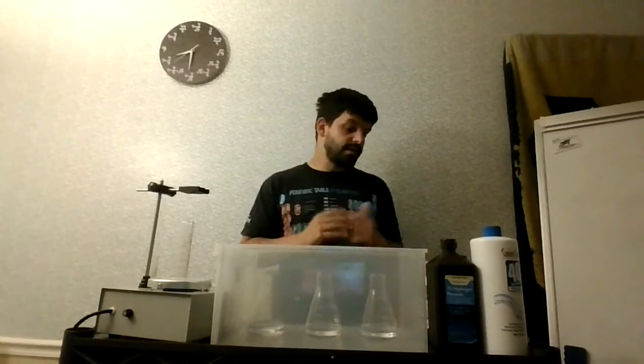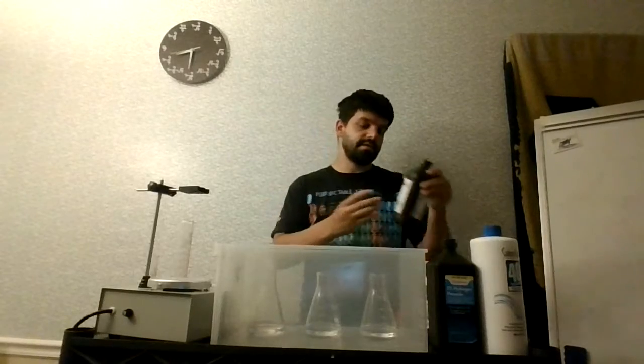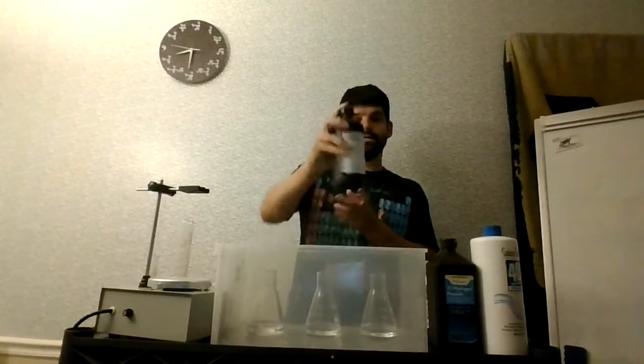active dry yeast. Then the other thing that we're going to be introducing in this experiment is another catalyst that we talk about, but this one is known as potassium iodide. It is another type of catalyst. Again, this stuff isn't very cheap, but it's really fun to introduce this aspect of the experiment and seeing how it differs from other catalysts like the yeast.